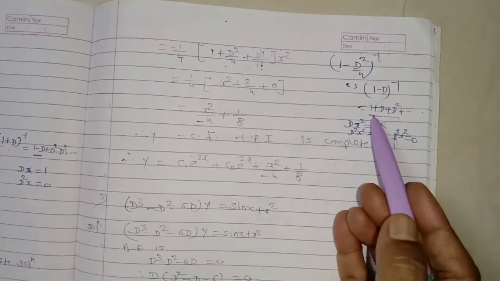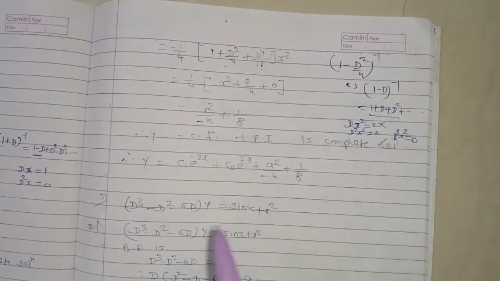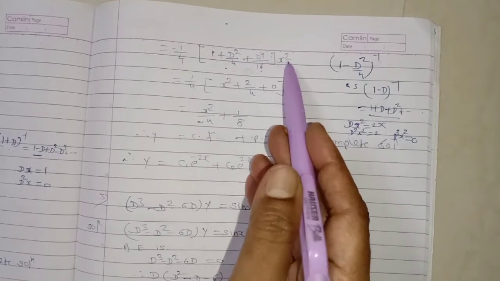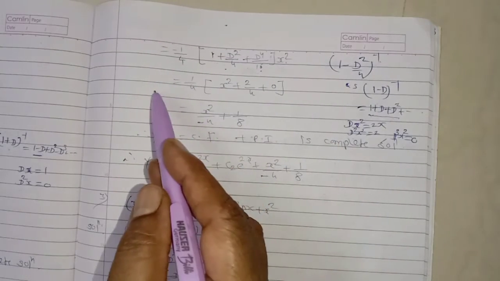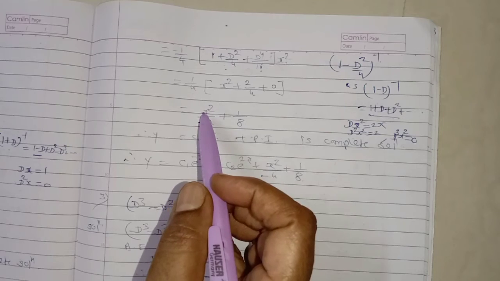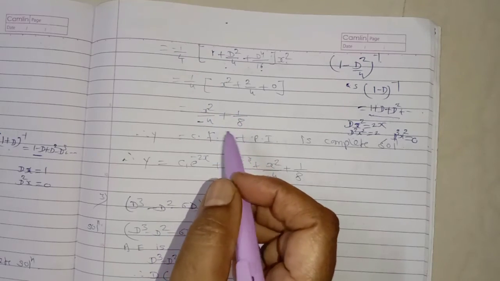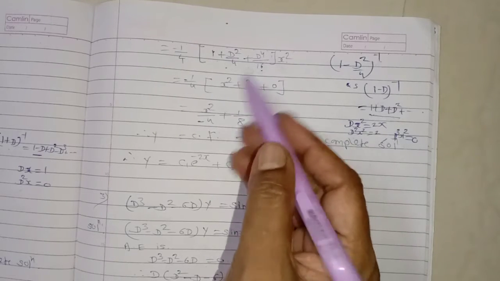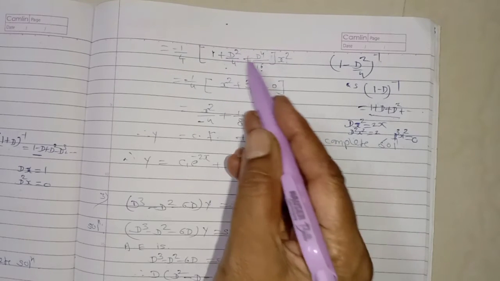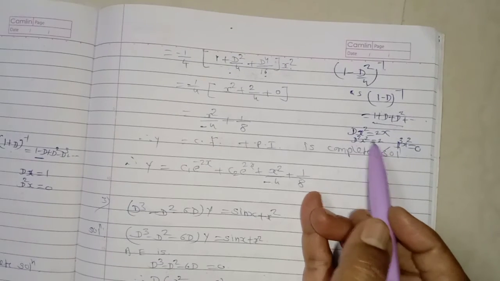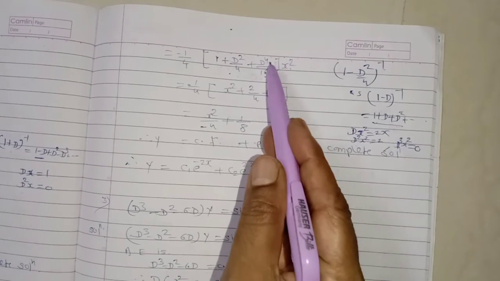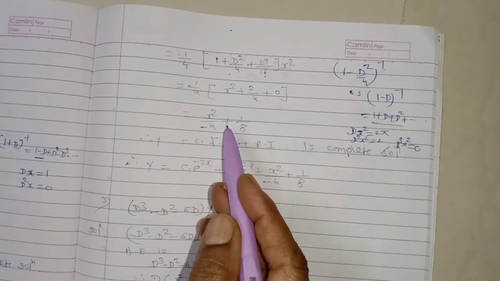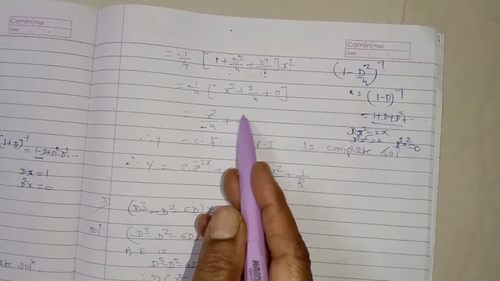So we take only these three terms operated on x square. Now we operate on this x square in the bracket. So we get particular integral equal to minus 1 by 4 into (x square plus D square of x square is 2, so 2 by 4, plus D raised to 4 of x square is 0) bracket complete.